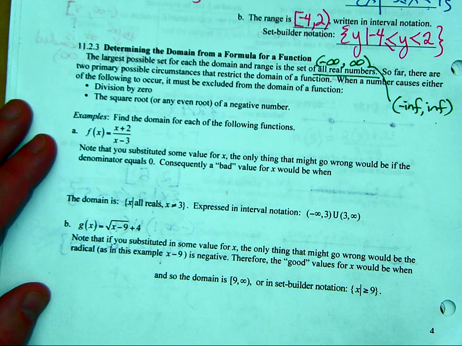So far, there are two primary possible circumstances that restrict the domain. When a number causes either of the following to happen, it has to be excluded from the domain. By the way, we saw this when we were talking about the rational function, and we put 3 in the denominator, and it gave us undefined.